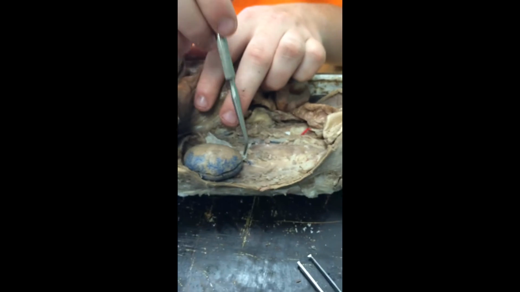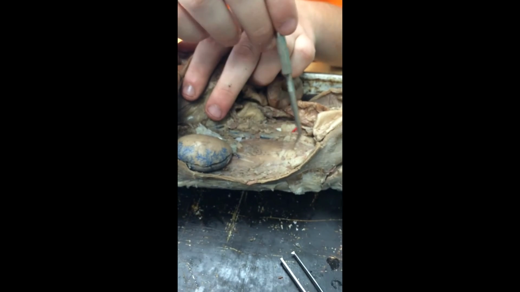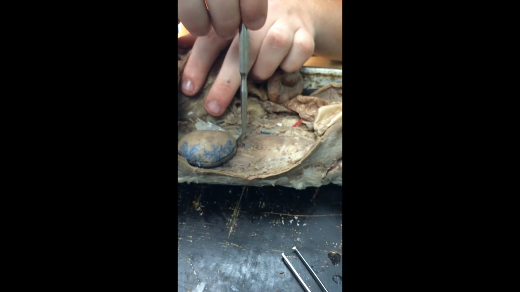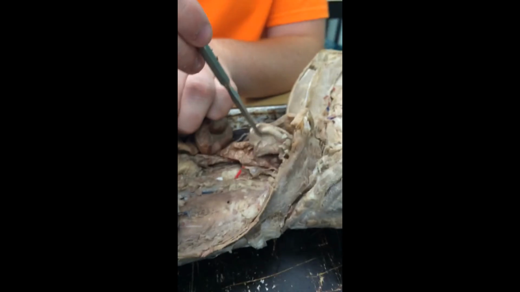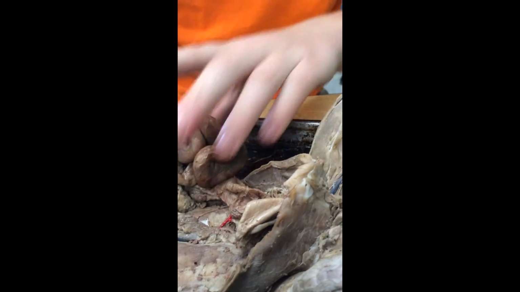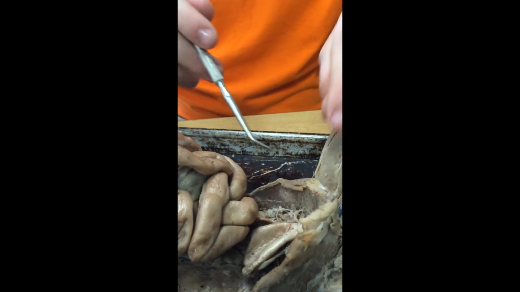Unfortunately, we do not have any ureters because they were accidentally cut off. However, if we did have them, they would be white thin tubes that would be attached to the bottom of the kidney, and they would go into the urinary bladder. Okay, next we have some of our male reproductive system.